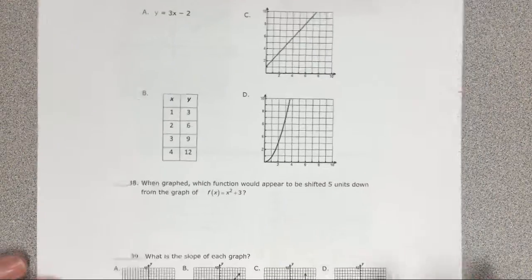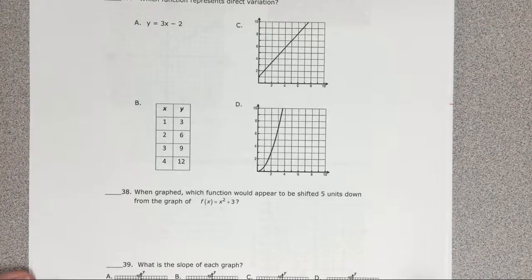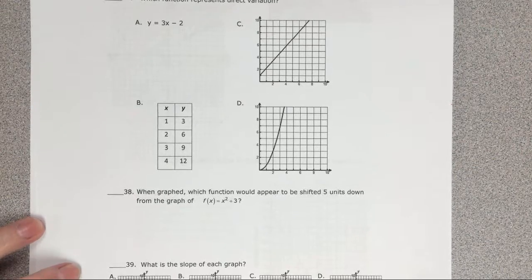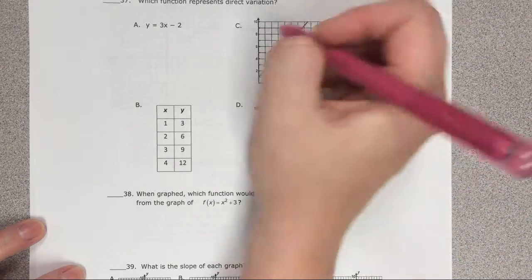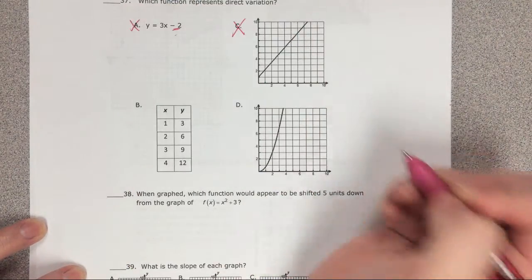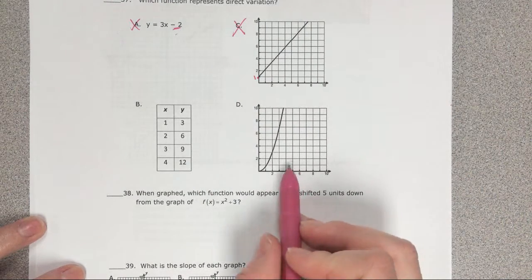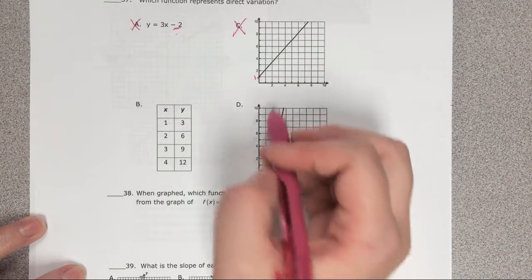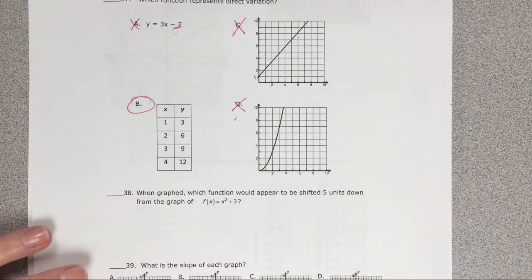37 is talking about direct variation. Remember, it's proportional. It goes through the origin, which means your y-intercept must be 0. Well, clearly this doesn't go through the origin. It's going through -2, and that's at 1, right? Is this proportional? Is this linear? D? No. So the only answer choice that's available is B.